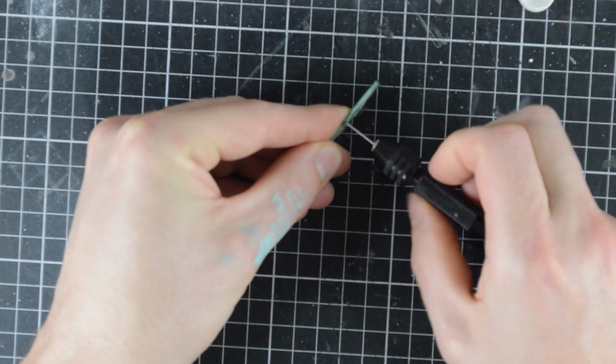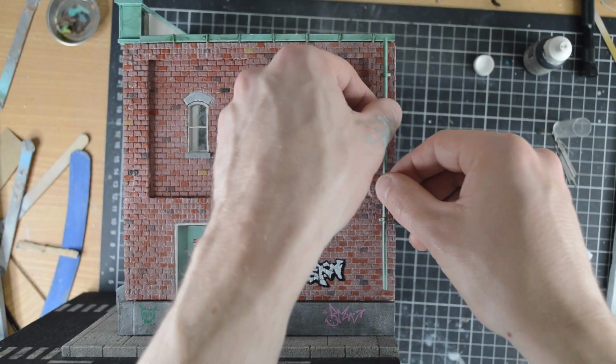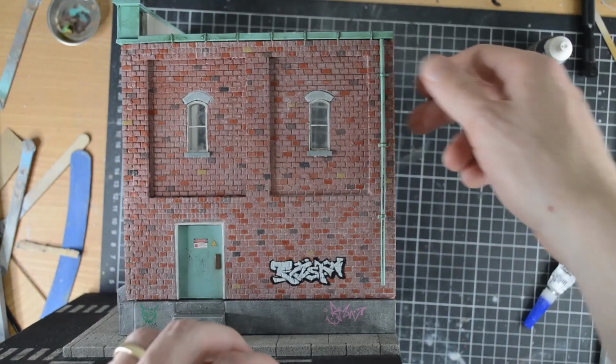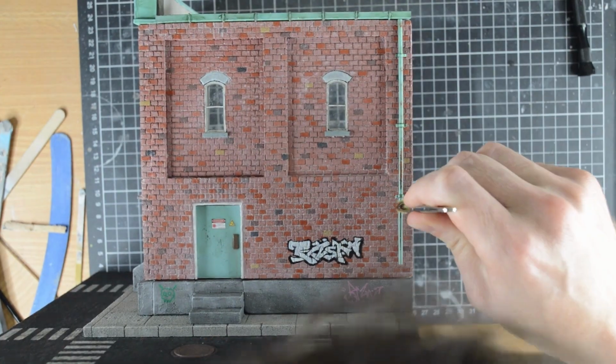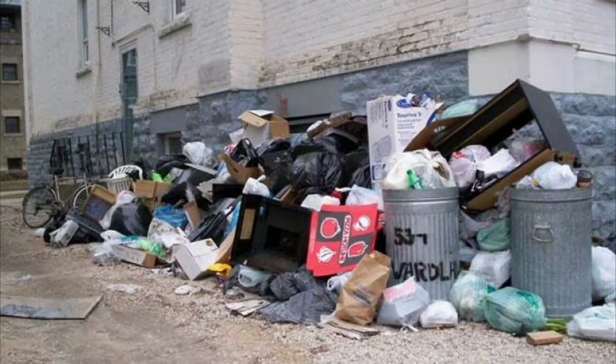For the downpipe, I drilled a small hole into one side and superglued in a needle, which I would then press into the brick face of the wall. I then stippled on a bit of rust pigment with a rough piece of sponge. Now it was time for the final weathering.